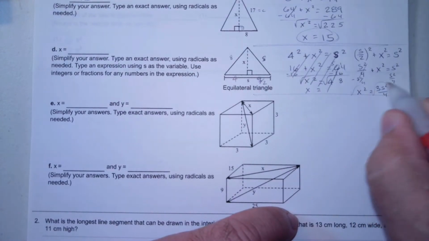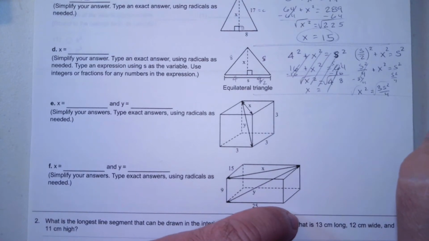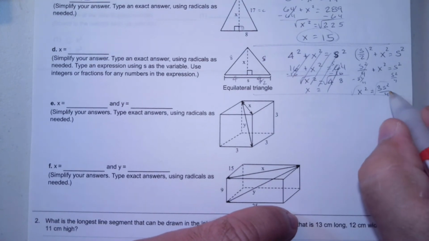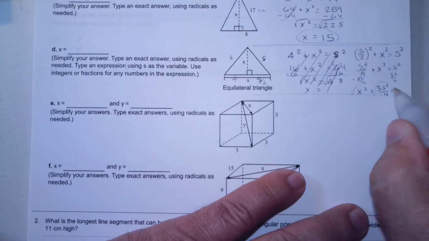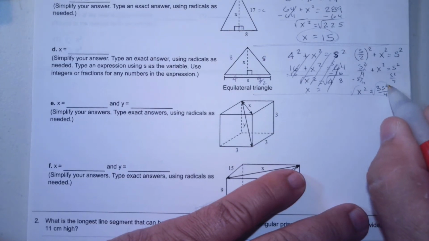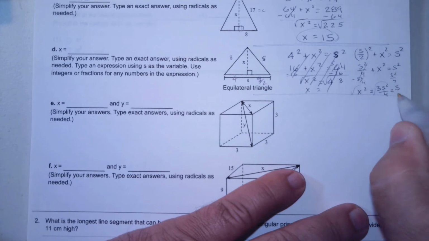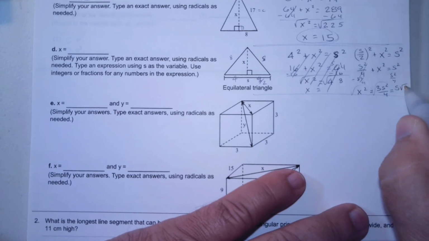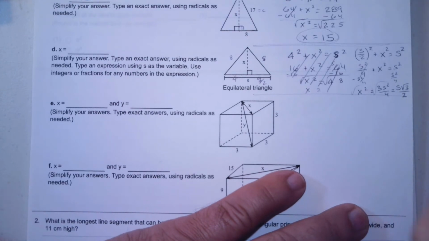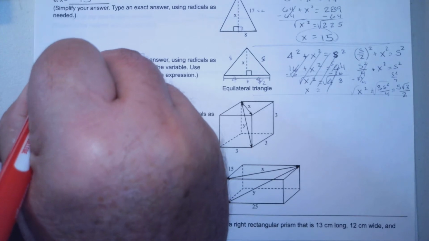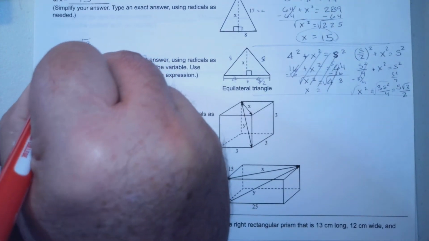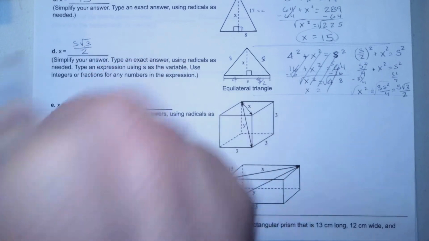Square root both sides. The square root of s squared, s comes out. The 3 stays inside. The square root of 4 is 2. So this one is s square root of 3 over 2.